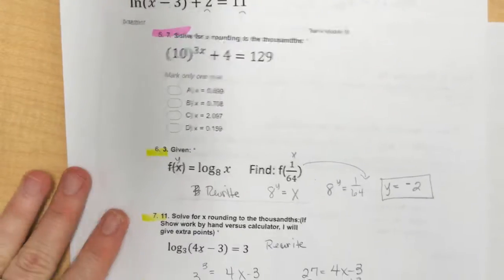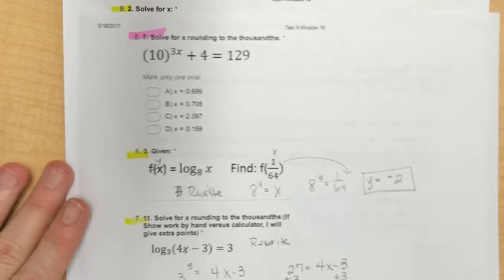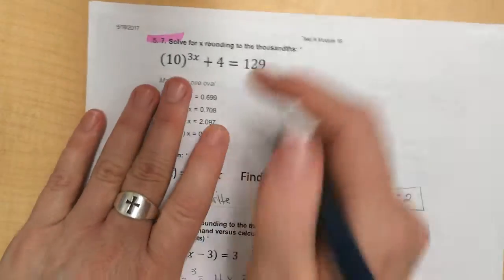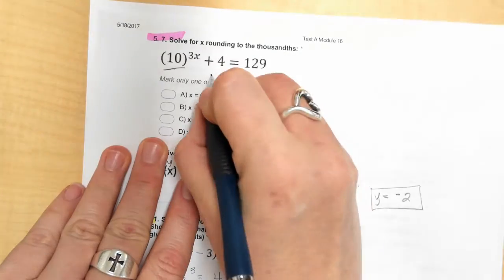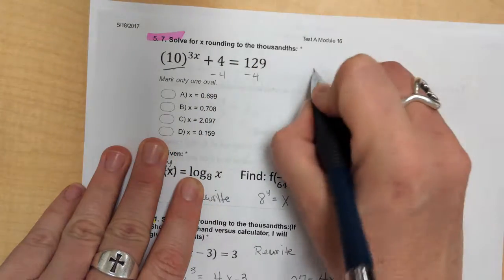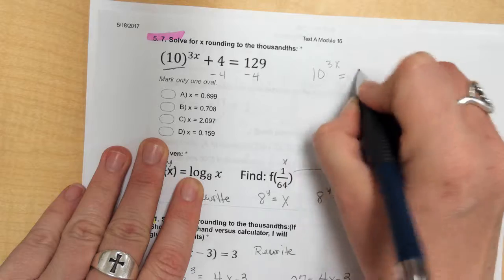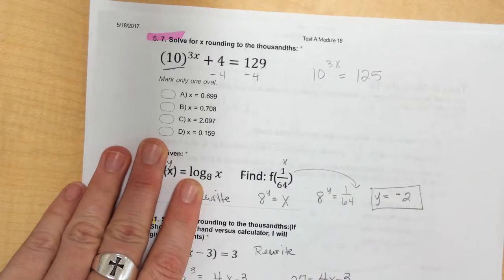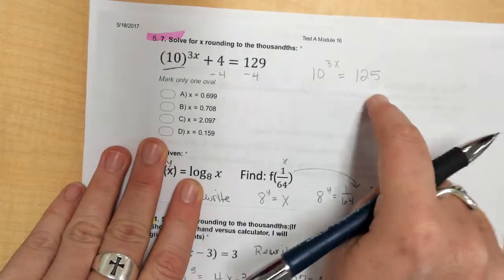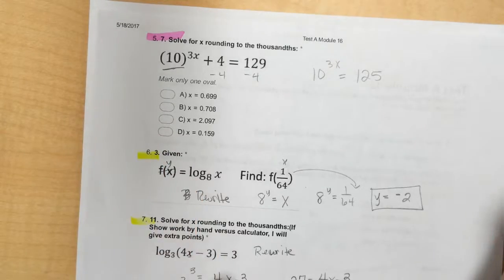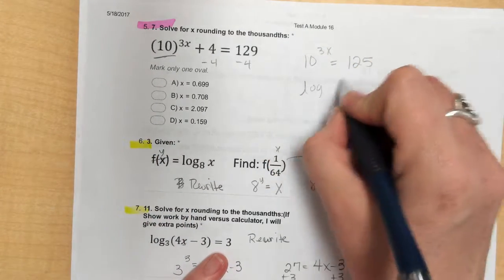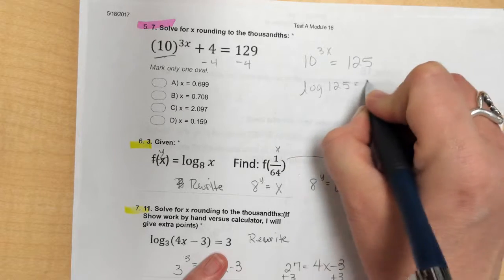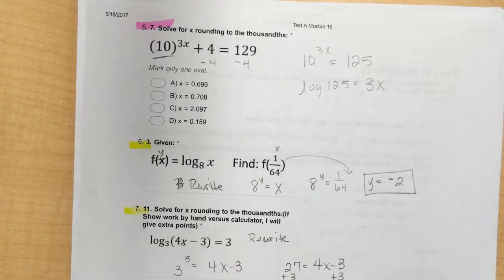Last problem that we're going to practice is this one right here. Notice it's in exponential form because I've got an exponent. That means the base is 10. So I'm going to subtract 4. So 10 to the 3x equals 125. Those are not the same base, so I cannot make the exponents equal. So I'm going to go to log. Log base 10, it's understood, of 125 equals 3x.